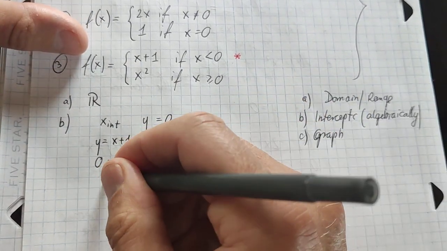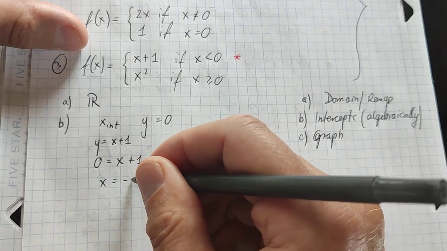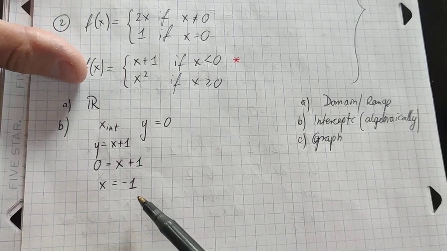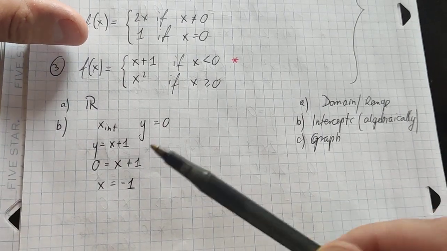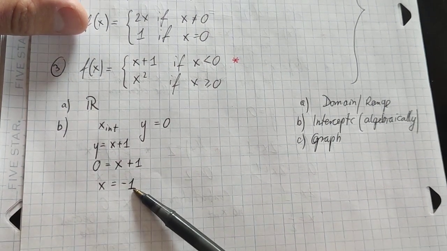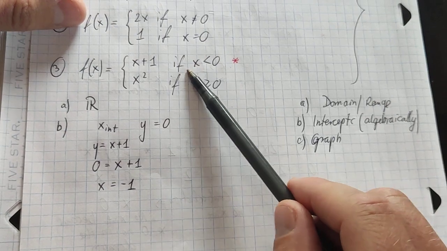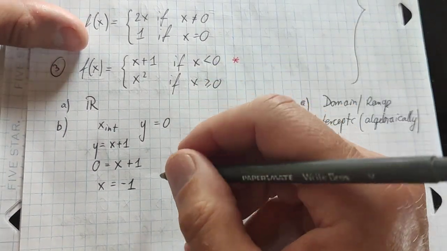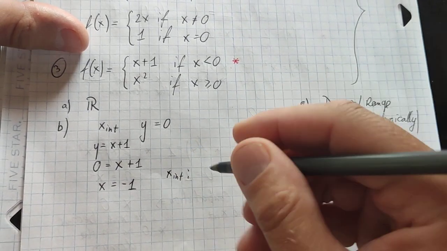And then x equals negative 1. So that seems like an intercept that actually exists, right? Because x is negative 1, and this function works for x's that are less than 0. So my intercept will be negative 1, 0.